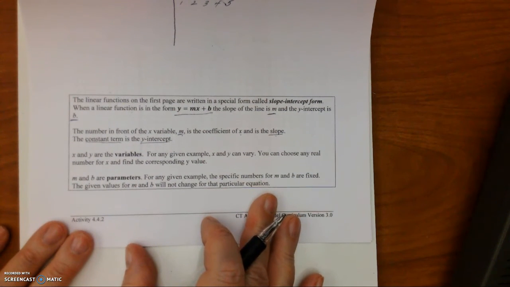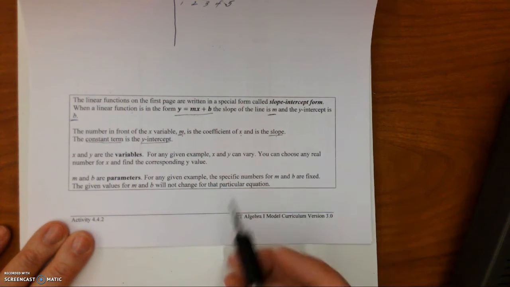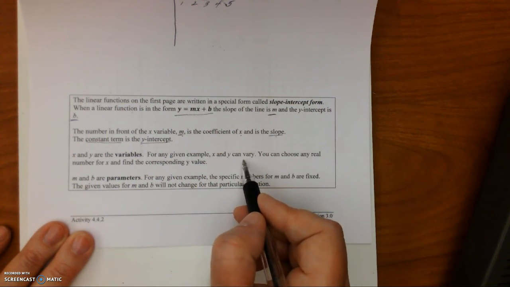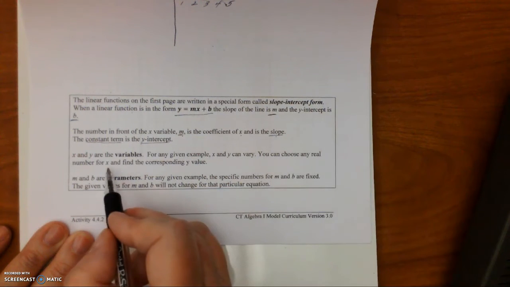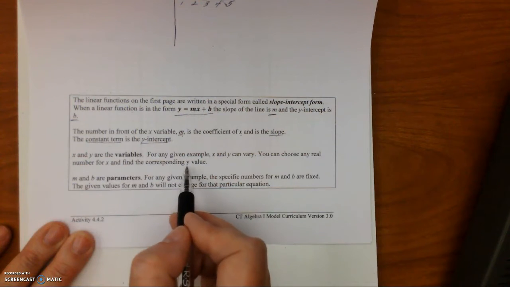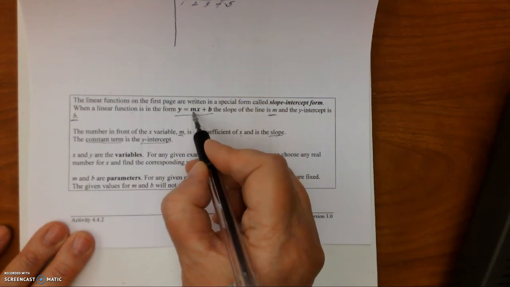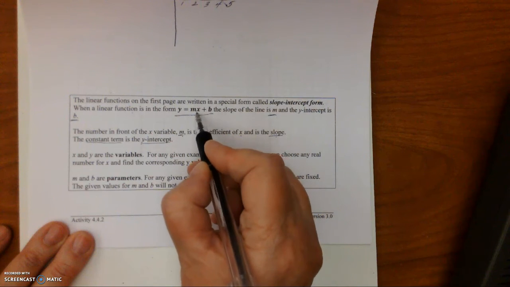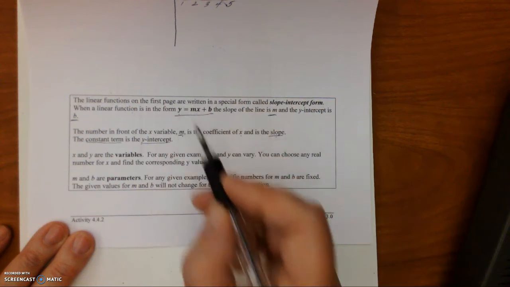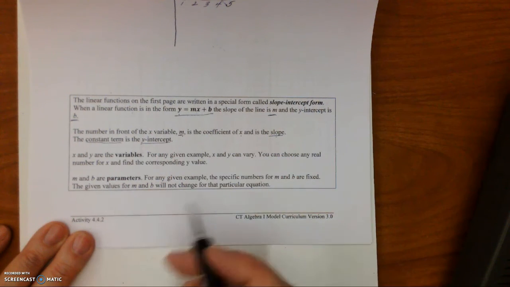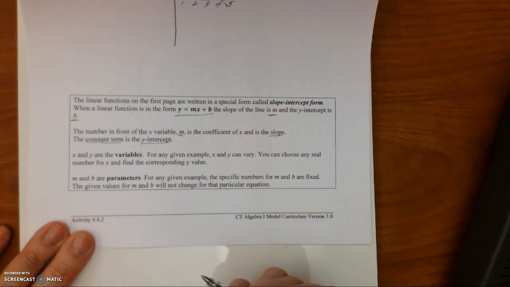The constant term is the y-intercept. X and y are variables. For any given example, they can vary, which means they can change. You can choose any real number for x and find the corresponding y value. So if you take your formula and you know what m and b are, and you plug in what x is, it will give you y. M and b are parameters. For any given example, the specific numbers for m and b are fixed. They don't change. The given values for m and b will not change for that particular equation.